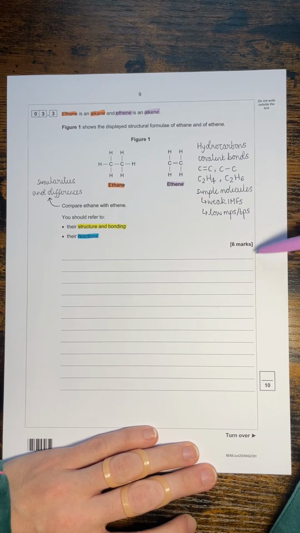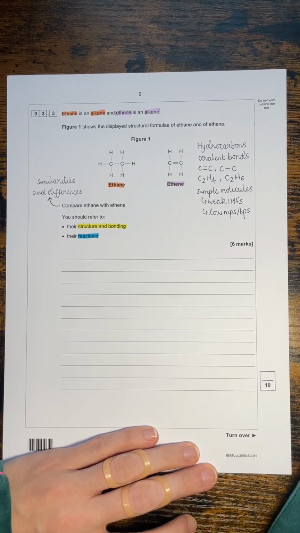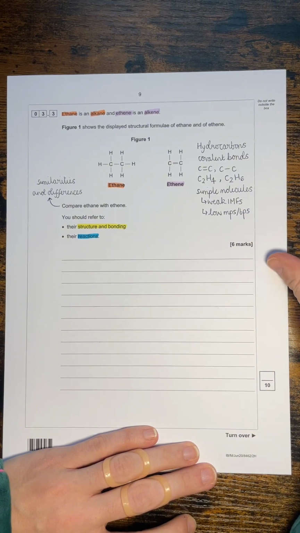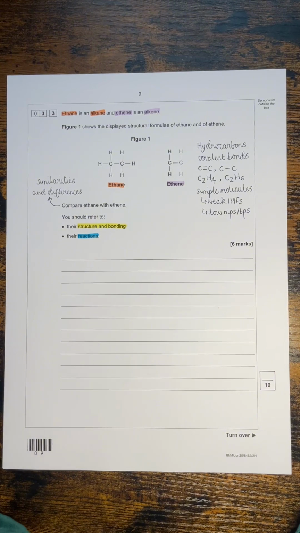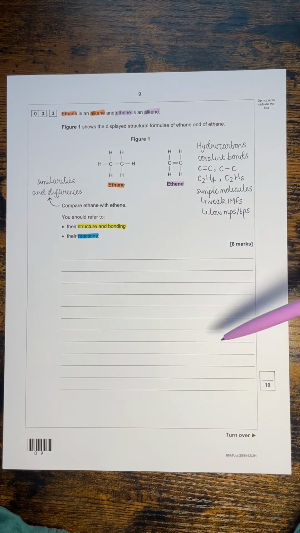And of course, we've got to think about how many things we want to actually write for 6 marks. I'd probably say more than 6 to cover yourself a little bit, in case you said something that wasn't credited on the mark scheme, or something that wasn't wholly accurate. Then it's good to have more than 6 points, because assuming you haven't said anything too incorrect, you should still be able to pick up more of the marks. So those are the things that I will write to start with regards to structure and bonding.